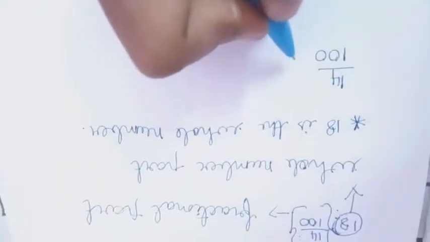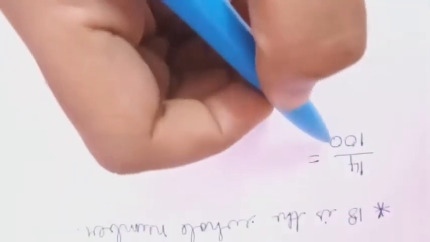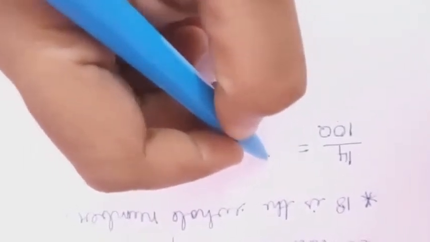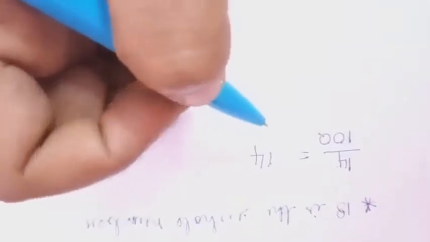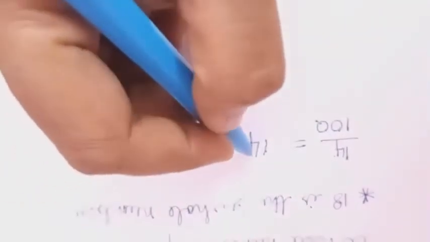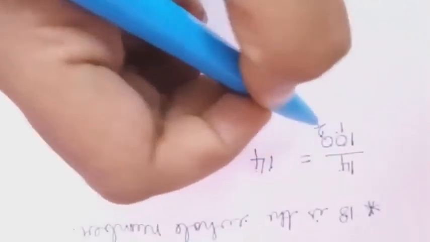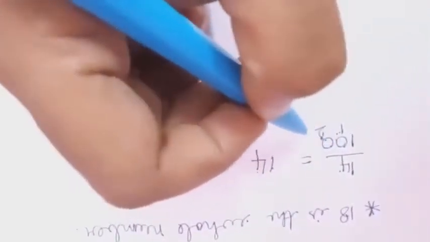In this, what I have told you, for 100, how many zeros? 2 zeros, right? So now here what you have to do? Write the numerator. What is the numerator? 14. And then how many zeros are there? 1, 2. 2 zeros are there.